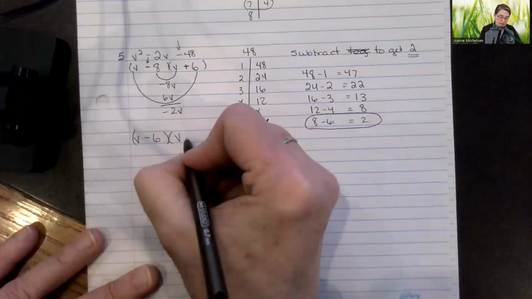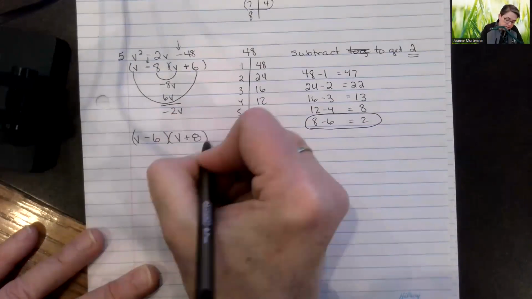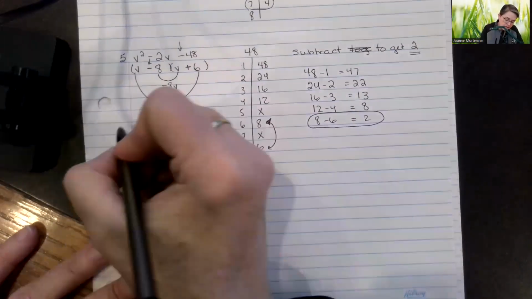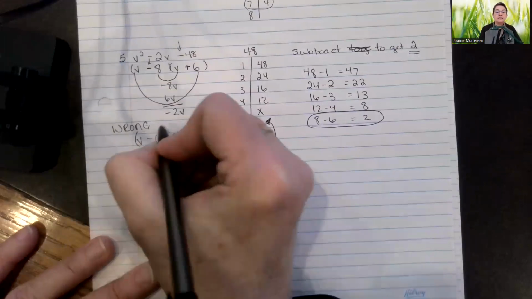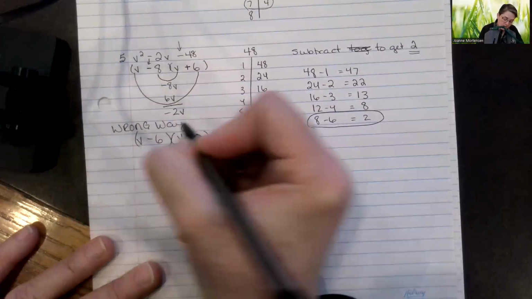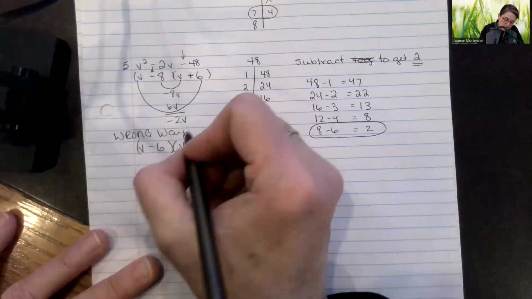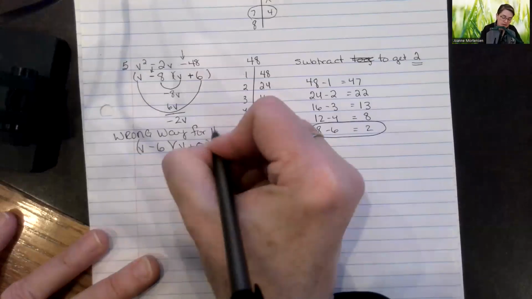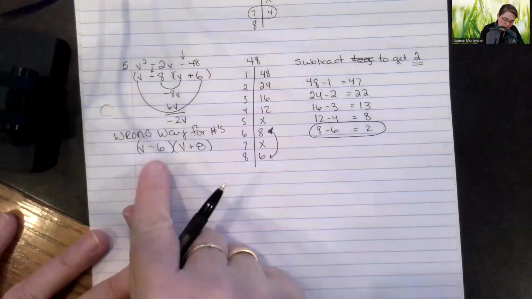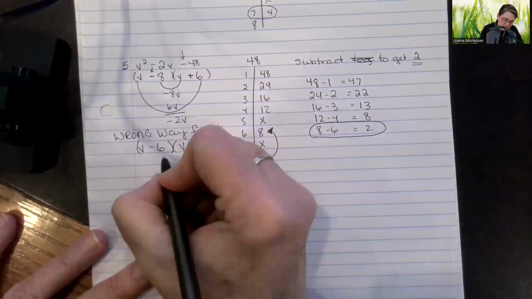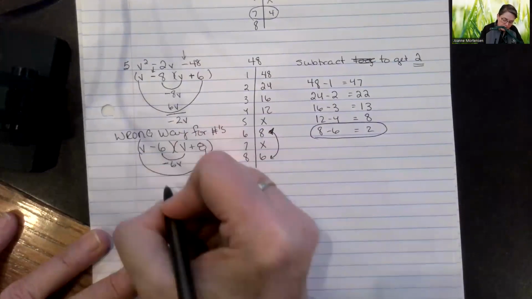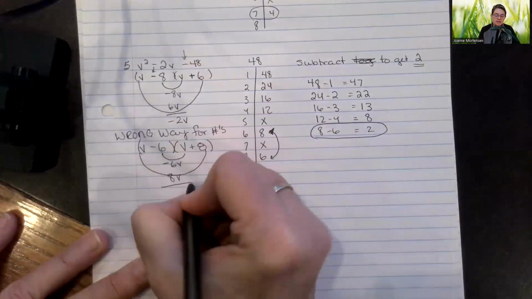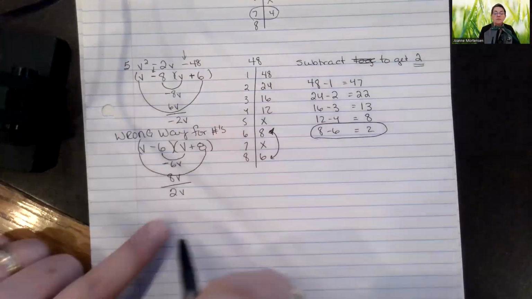Hey, I'm going to write this because somebody's going to look at this later. Wrong way for numbers. So I put the small one in first. Now when I do that check, I'm going to get minus 6v and 8v, excuse me, 2v. And that's a positive, and that's not what I was looking for.